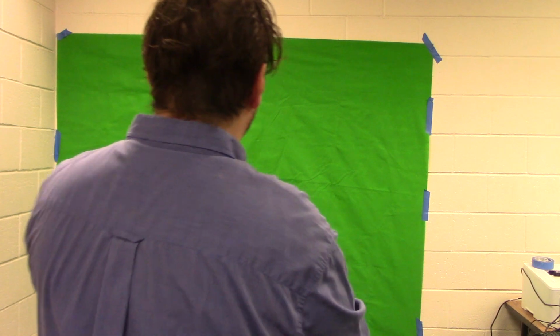One of the things also about a green screen is you want it to be as evenly lit as possible. You want it to be consistently green across the whole thing as much as you can. Now we're going to be using ambient lighting, all of us.